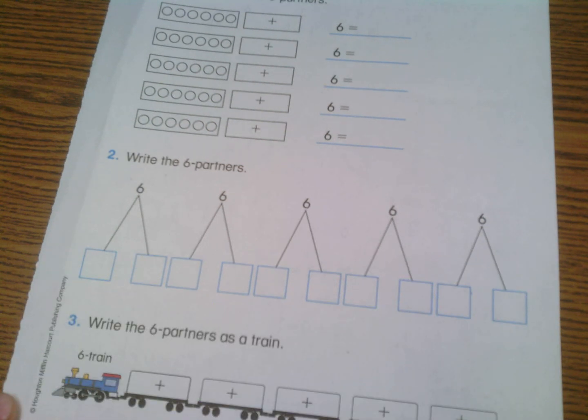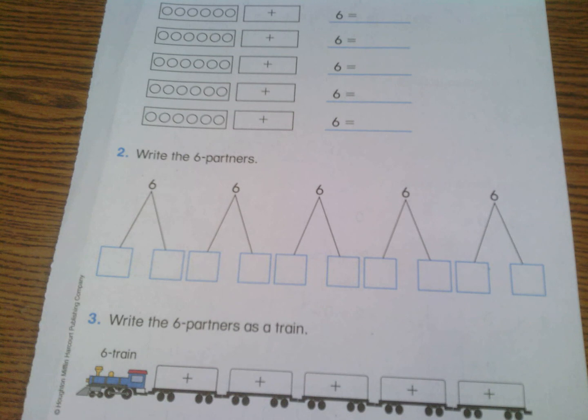And then I'm going to fill the 6 math train with my partners as well. Let's do the first maybe 2 together. Just going to scooch this up. Okay, I like to work backwards. And you saw with my bean counters or my candy counters that I started with 6 and 0 as partners.